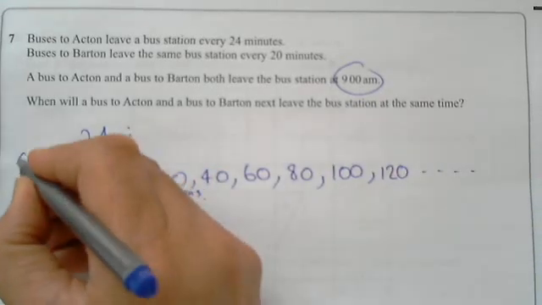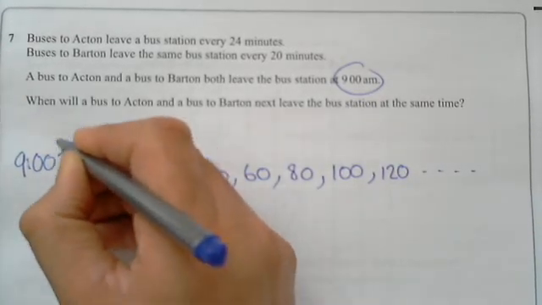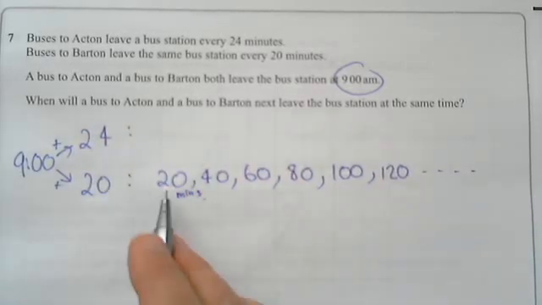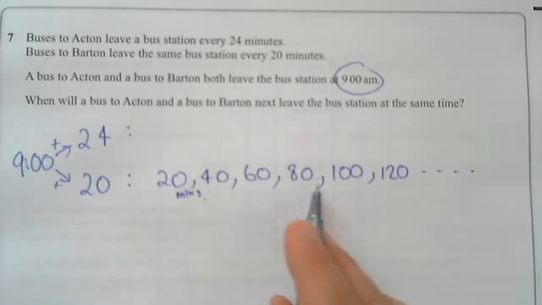Okay, don't forget, it starts at 9 a.m. And then we're going to add these minutes on. That's 9:20, 9:40, 9:60, and that'll be then 10 o'clock, and so on and so on.